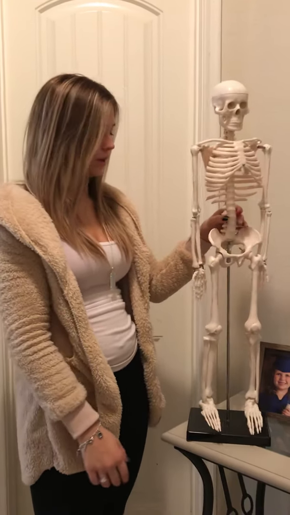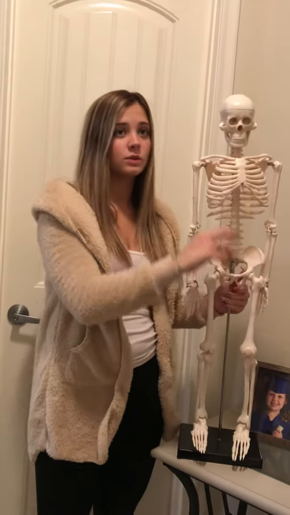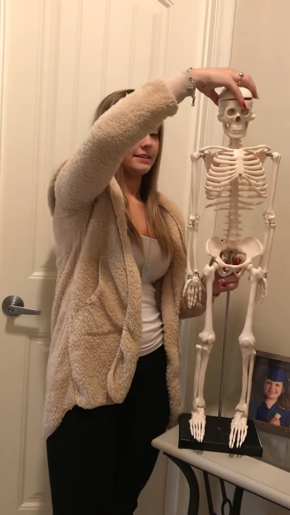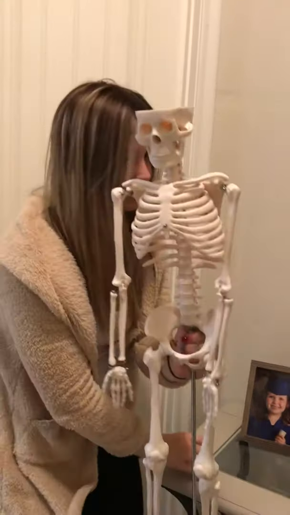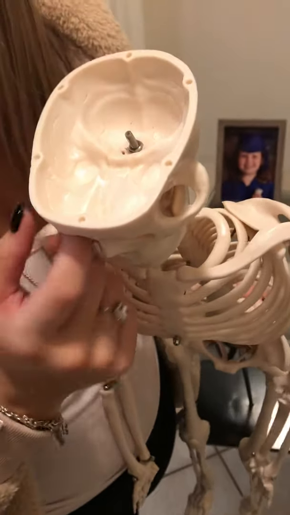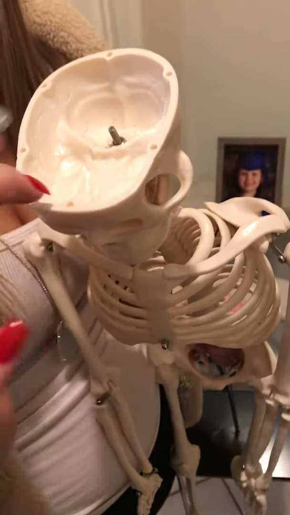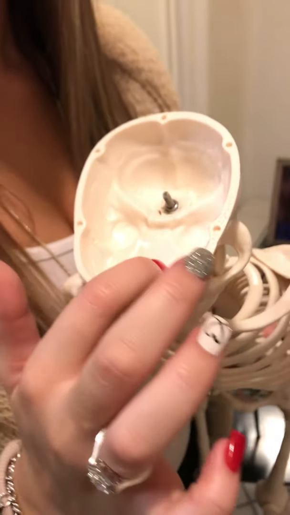Then I'm going to be talking about the anterior skull, which is inside the skull. The ethmoid, which is again inside the eye, and I don't know where that is from right here. The frontal is your forehead area, still at the front right here.